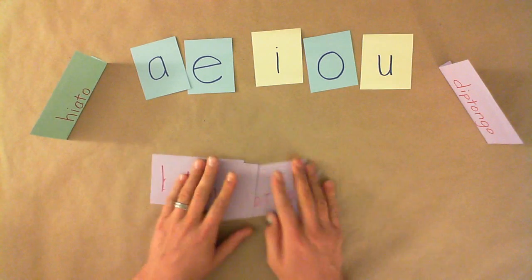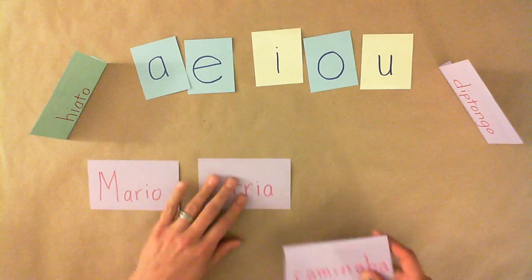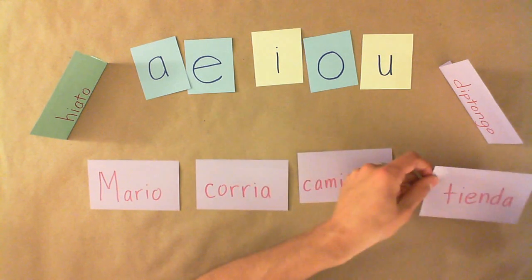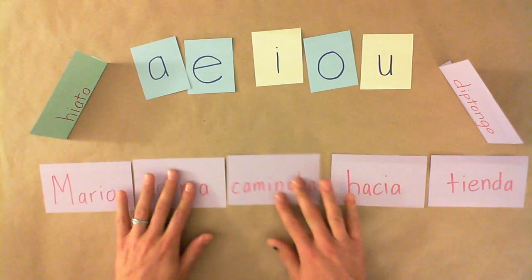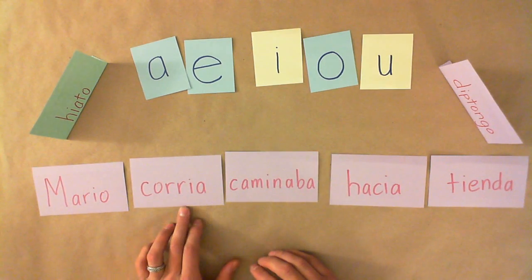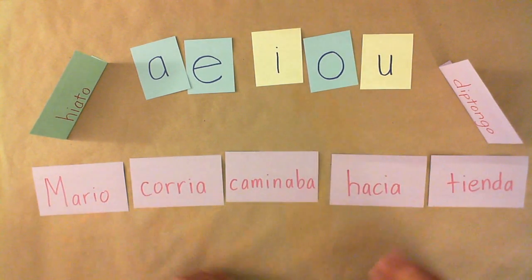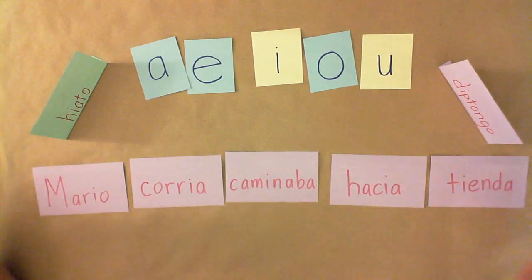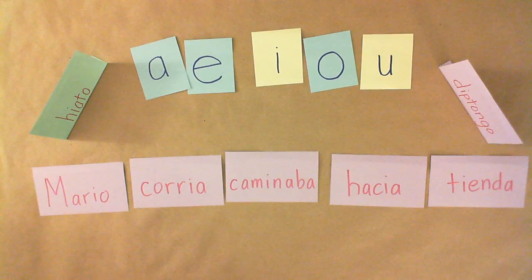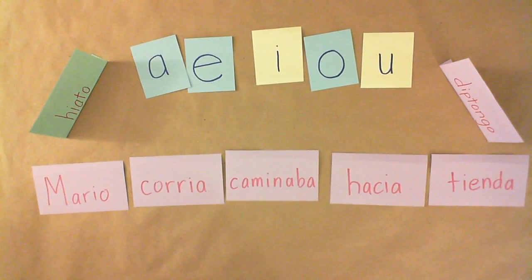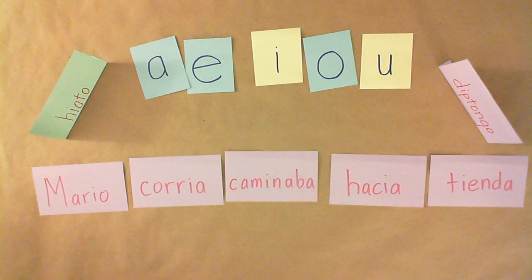Okay, let's try another one. This is Mario corría y caminaba hacia la tienda. I'm missing some shorter words, but these are the words I want you to look at. Mario corría y caminaba hacia la tienda.